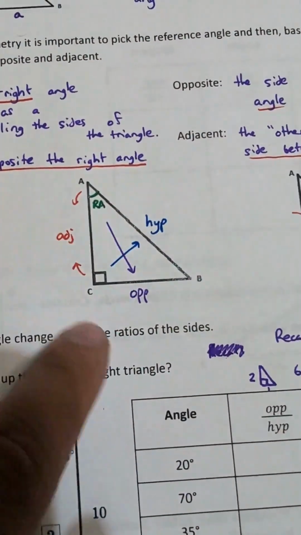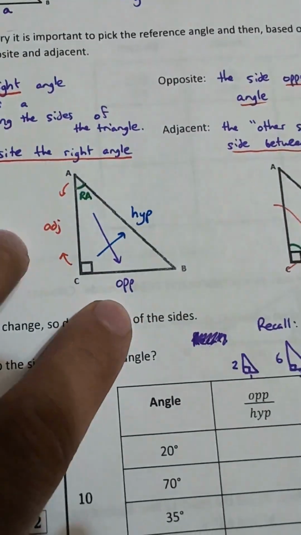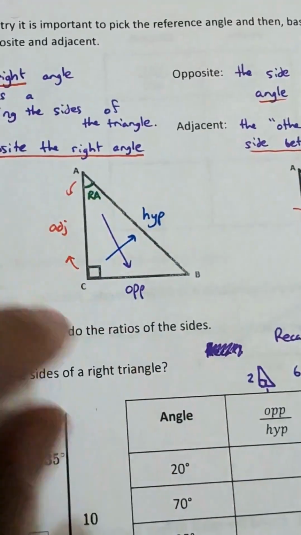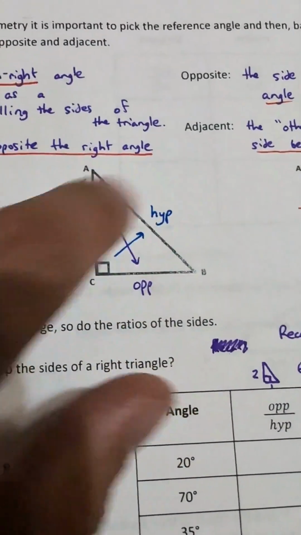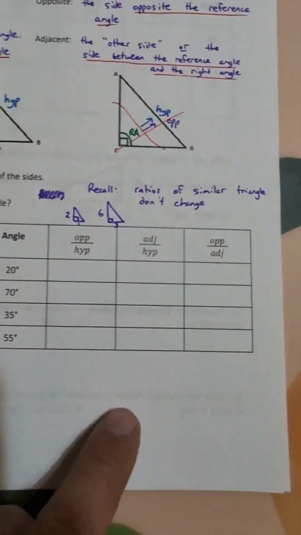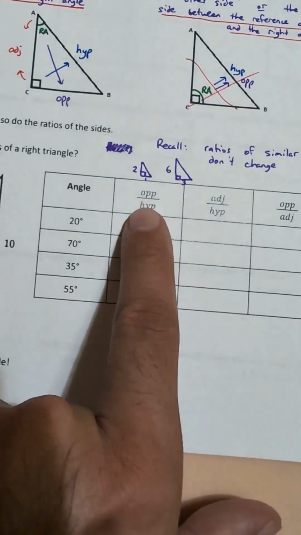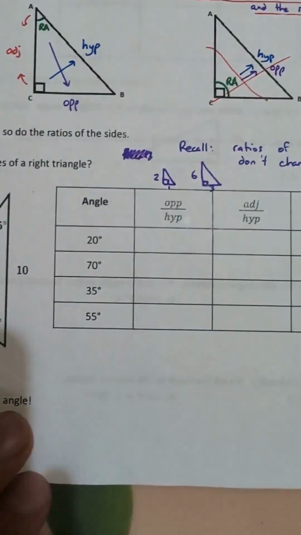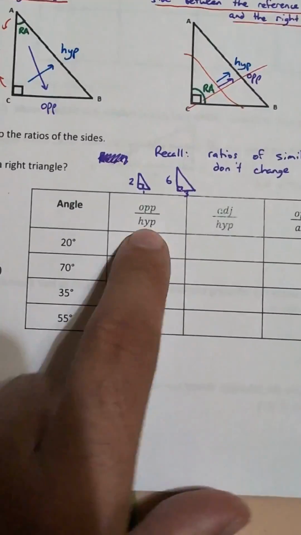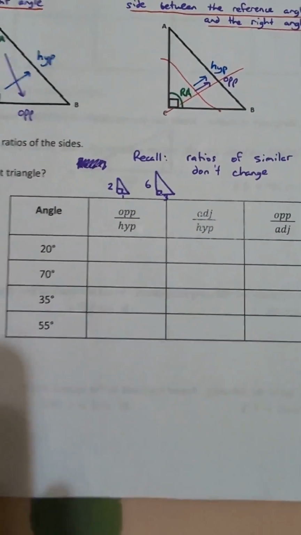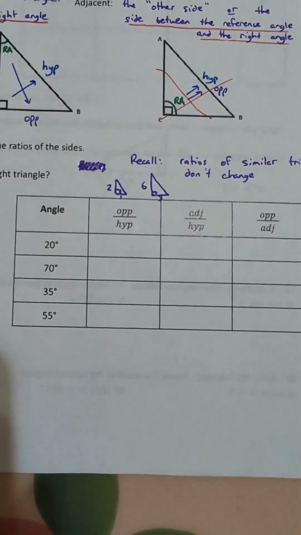And so when we talk about these three sides, we can look at the different pairs of ratios that we have. So we can talk about the ratio of these two sides, the ratio of these two sides, the ratio of these two sides. And we're going to start to look at that here for some triangles that we have on this paper and just see, can we figure out what the ratio of these sides are? So I'm going to write this out in just a moment and come back.